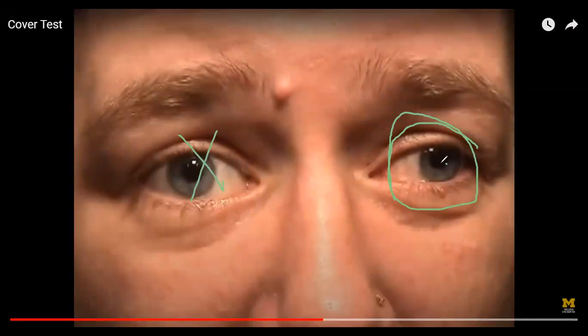So this eyeball will move in this direction and will take its original position. But what exactly happens when this eye takes its original position, at the same time there will be some compensation, that this covered eye will move to compensate.